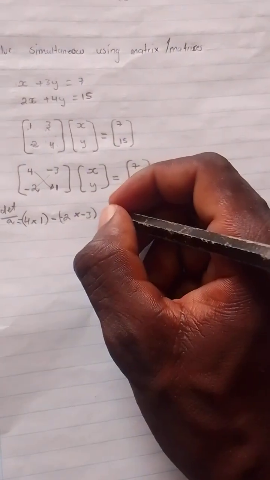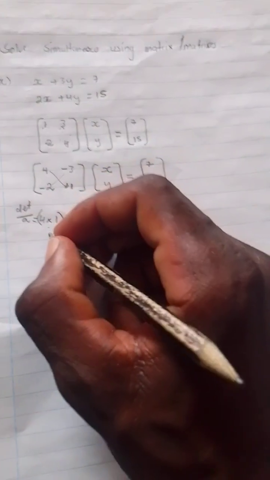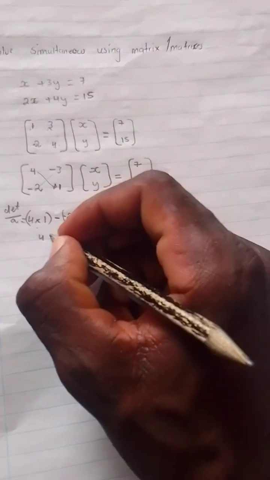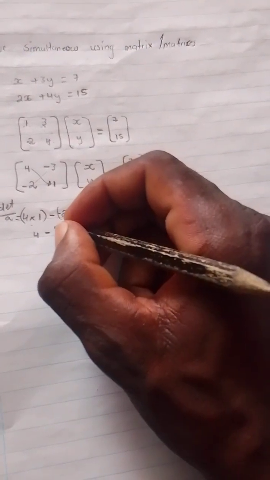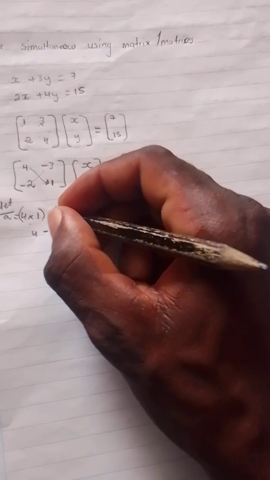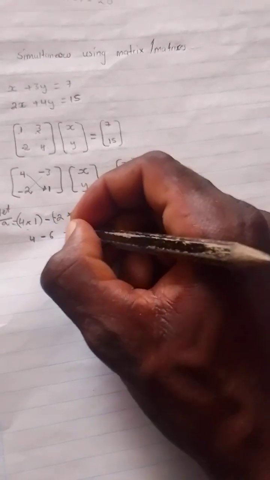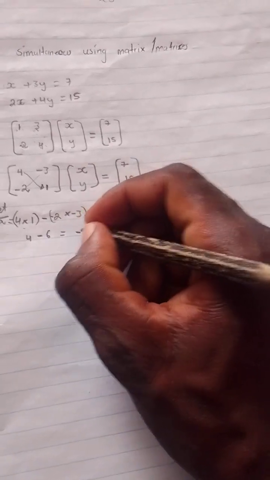Then this gives you 4, then positive 6, and then this negative becomes negative 6, which gives you 4 minus this one gives you negative 2.